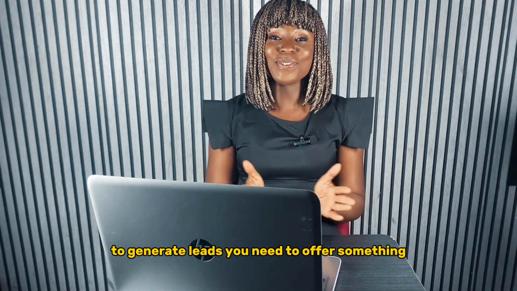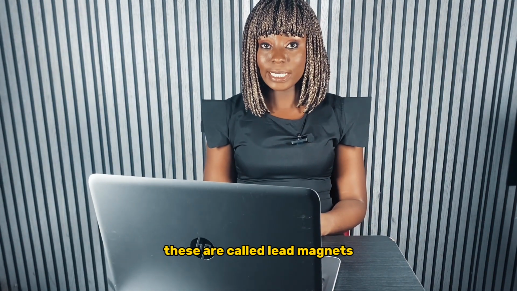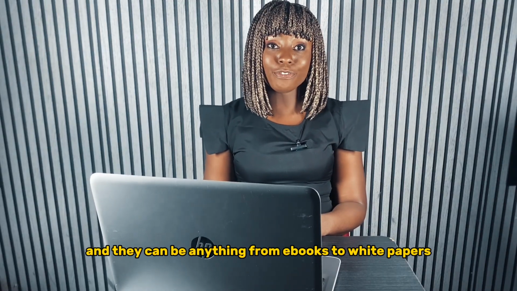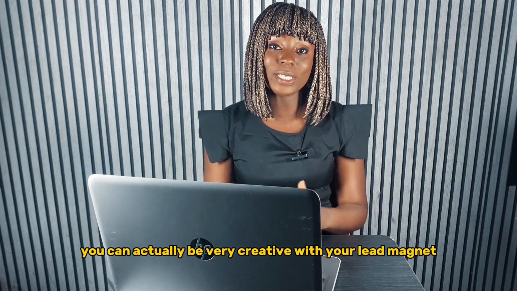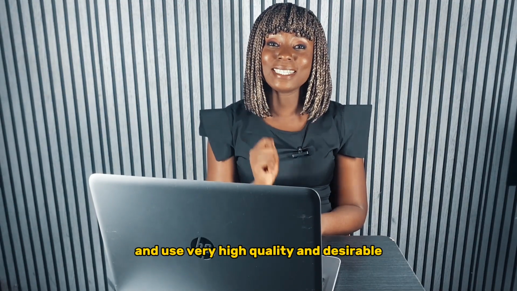To generate leads, you need to offer something valuable in exchange for contact information. These are called lead magnets, and they can be anything from ebooks to white papers to free trials to discount codes. You can actually be very creative with your lead magnet, but always use your lead magnet to attract very high quality and desirable leads.